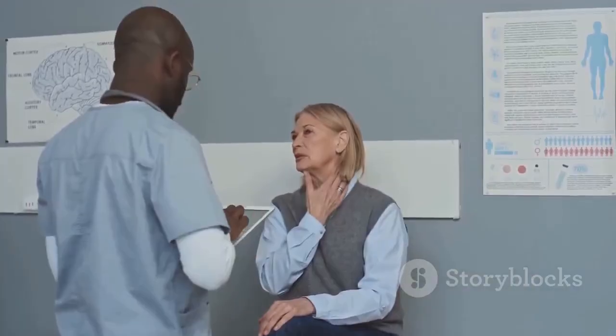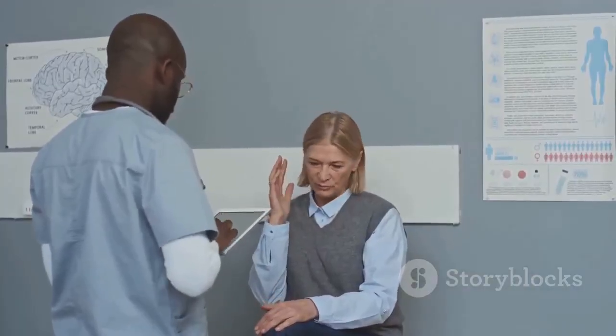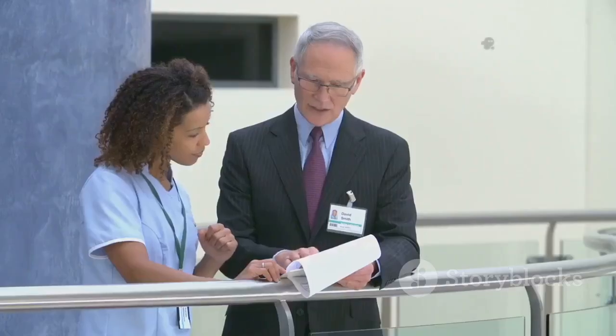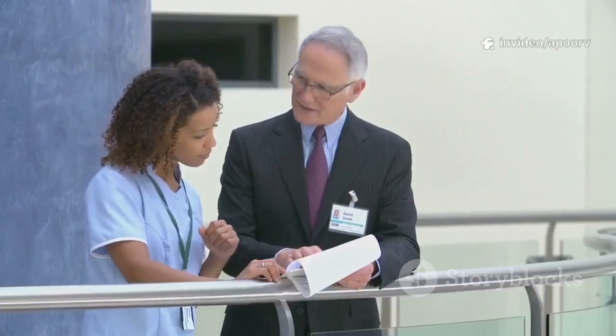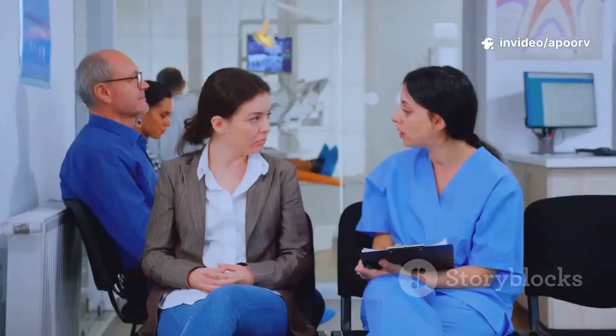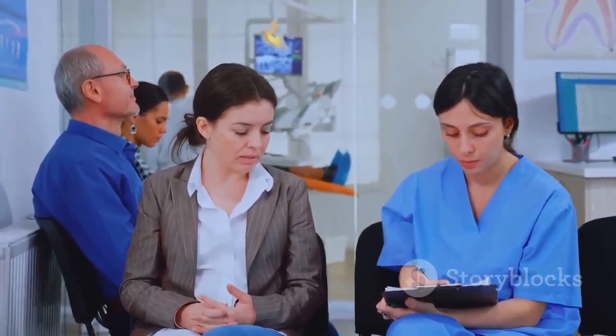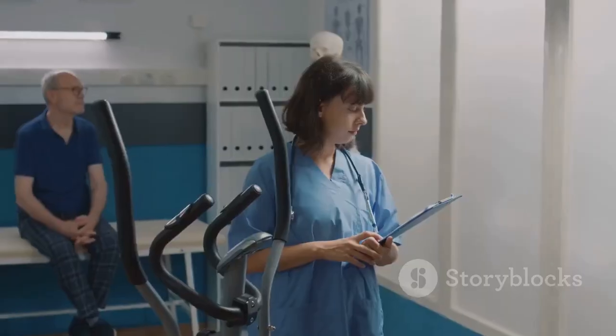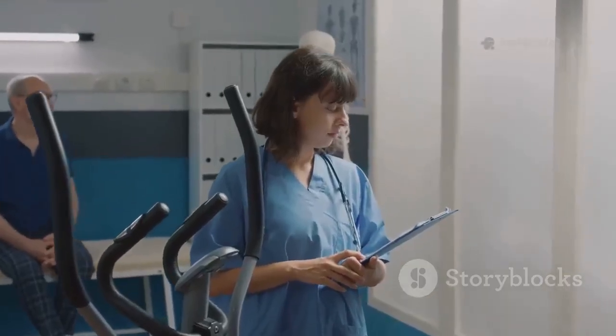We need to gather information from her, what we call subjective data, and from our own examination, which is the objective data. This information helps us to identify the main problem, which we state as a nursing diagnosis. From there, we can set a clear, achievable goal for her care and plan the steps to get there. First, we collect the data.